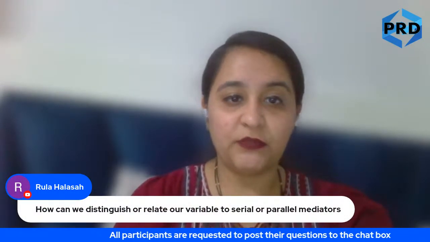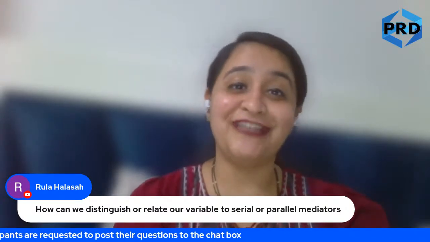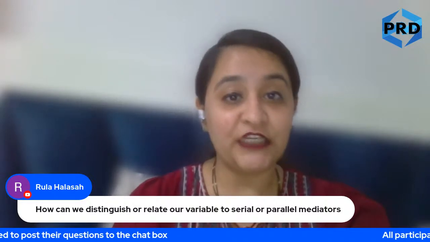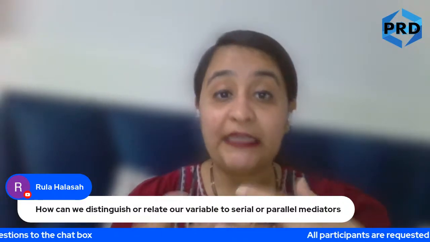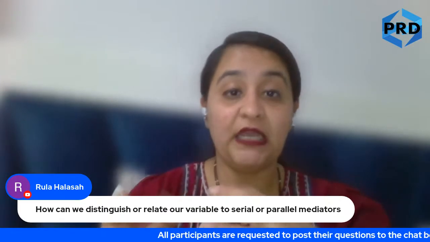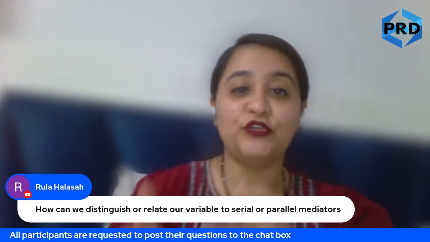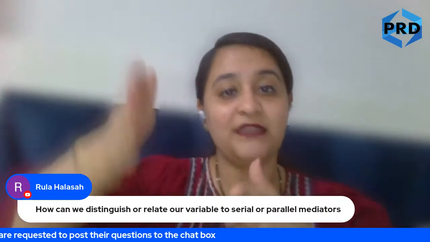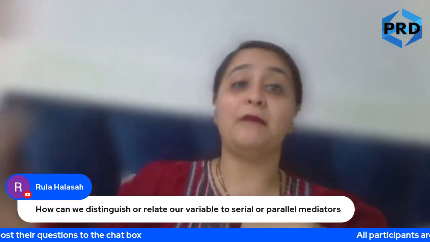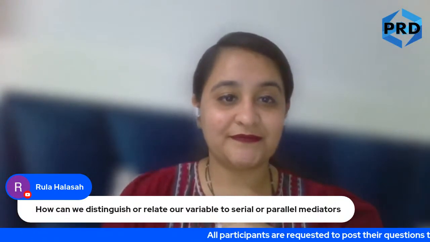How can we distinguish a related variable to serial or parallel mediators? Again, literature will help you. You have to dig deep into the literature, with respect to the relationship between the variables and how they can act like this. Then only can you say, on that basis, this variable impacts this one, then it goes to another one, and then the impact comes on the dependent variable. Any other questions?